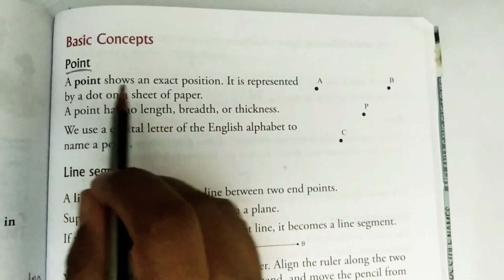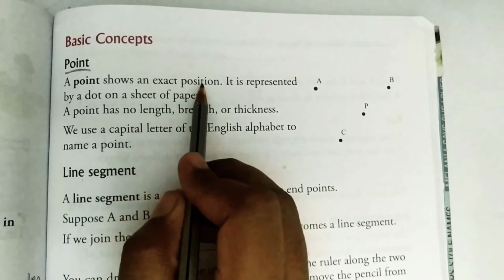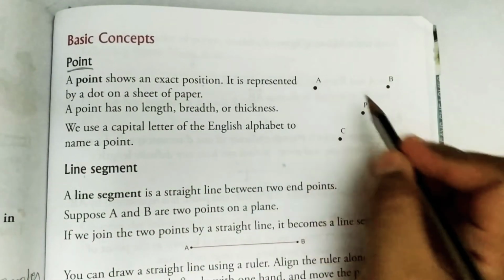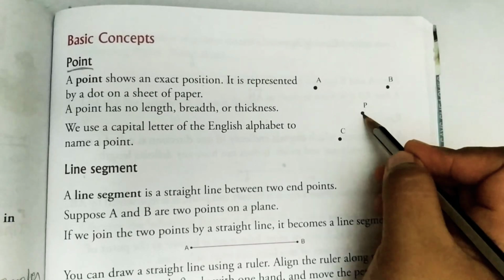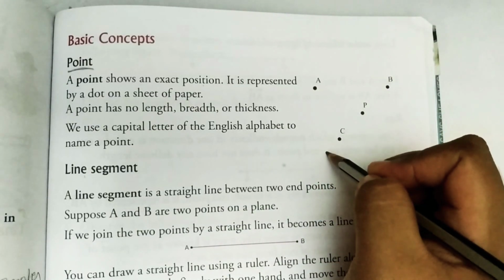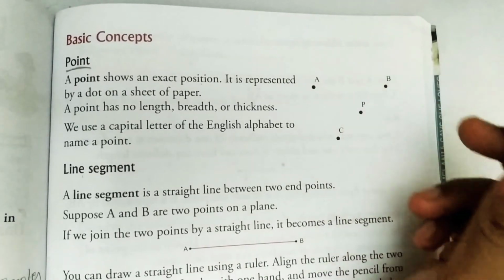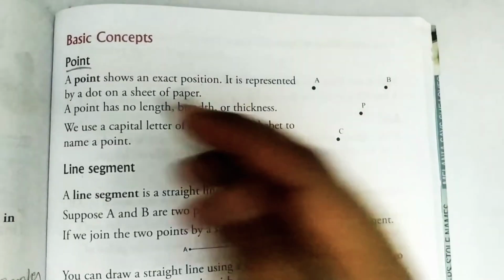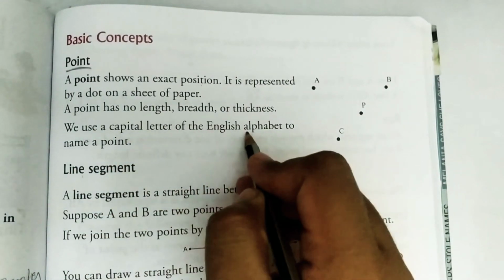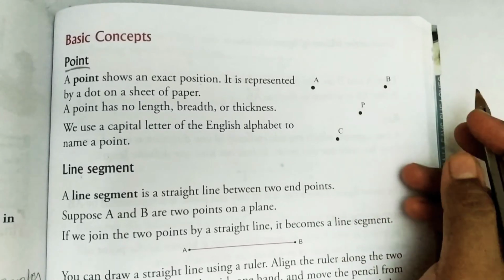So what is a point? A point is an exact position. For example, A, B, P, C. So these have an exact position, but it does not have any length or breadth or thickness, right? We use capital letters of English alphabet to name a point like A, B, C, D, etc.